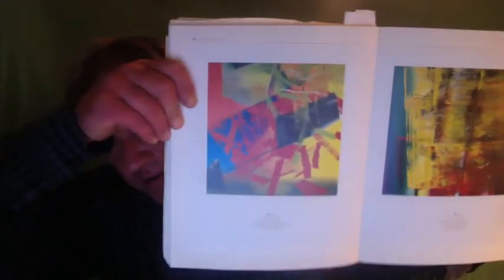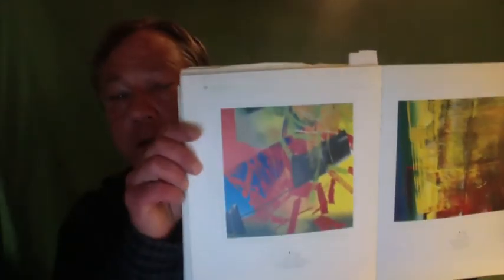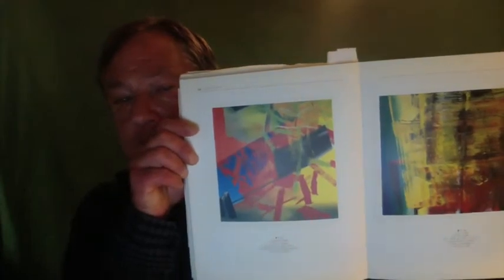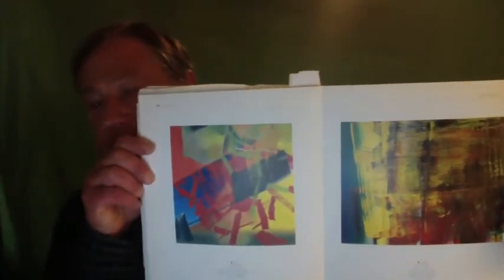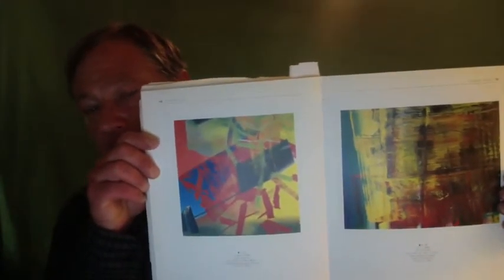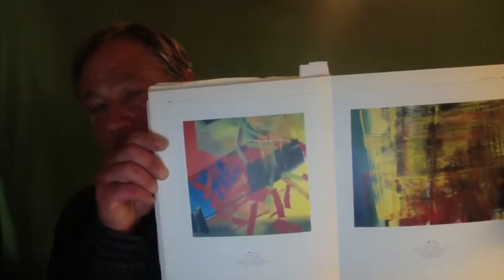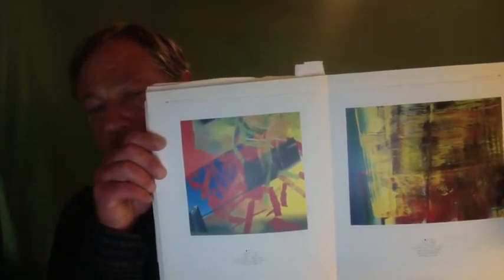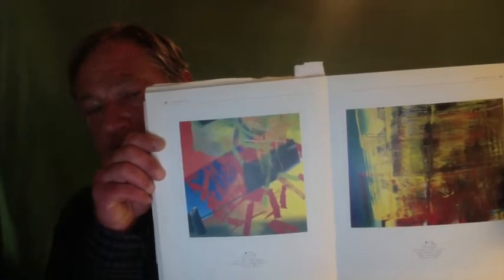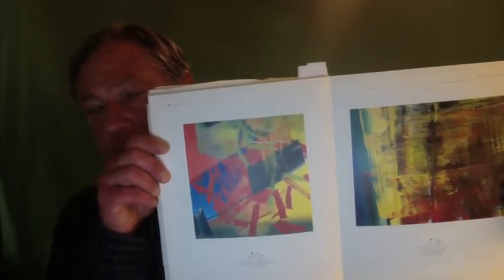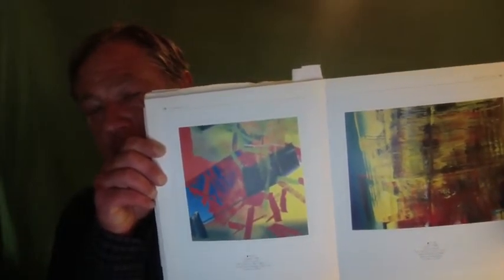Further back in this book, I have a couple of examples of his non-representational abstract work. And these paintings were pretty amazing. I saw these that are in this book in a show in Chicago one time, and they're some of the most interesting abstract non-representational works I've seen, emphasizing color and the interaction of colors.